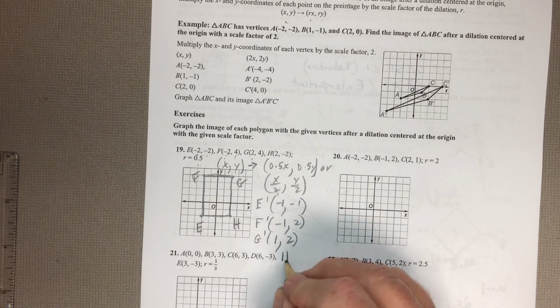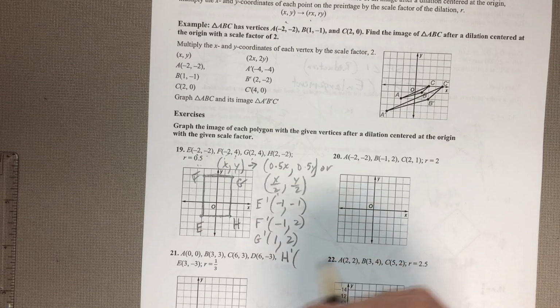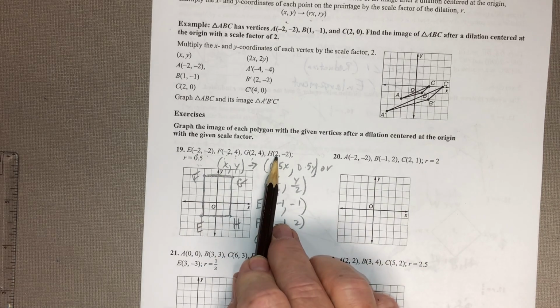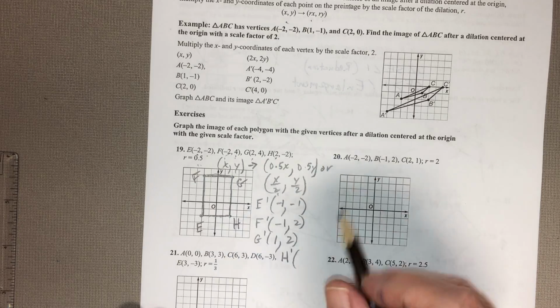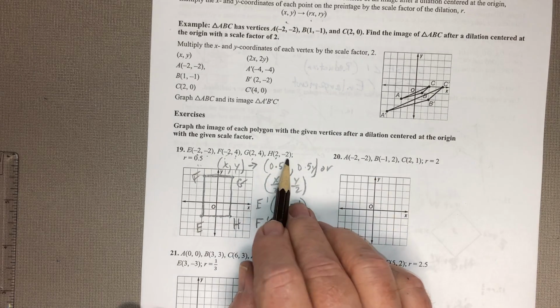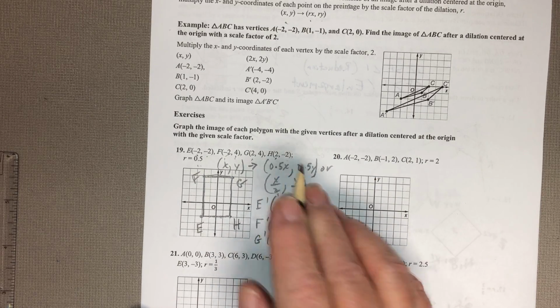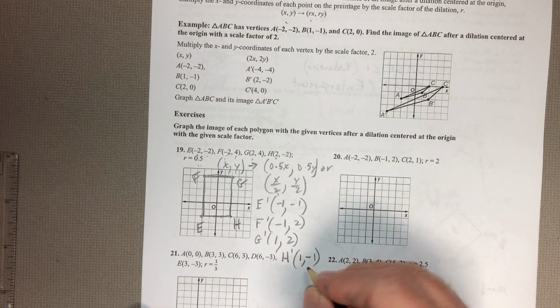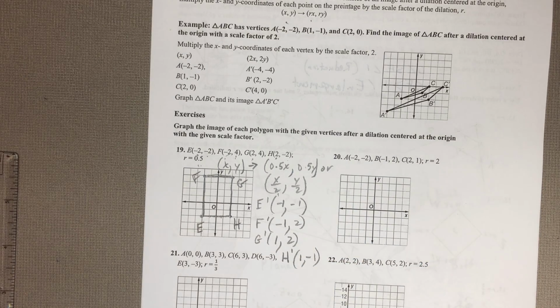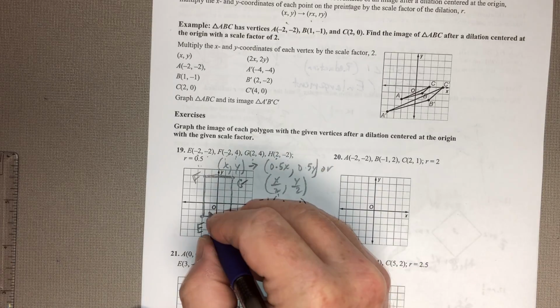And then the last point, H prime, will have coordinates of, take the x coordinate of H and divide it by 2. 2 divided by 2 is 1. Take the y coordinate of H, -2, and divide that by 2, and you get -1. And then you can plot each of those points, okay?